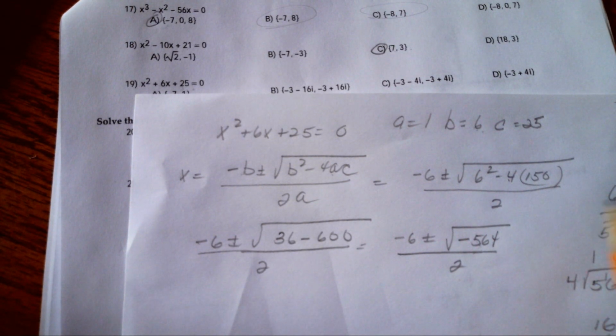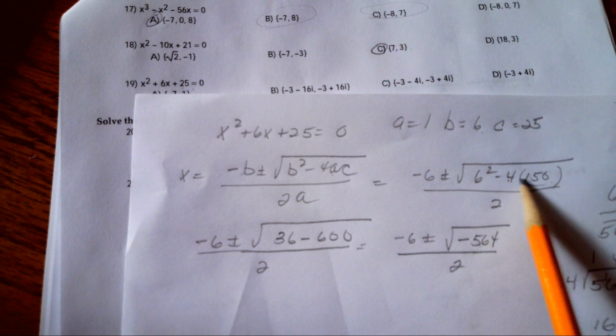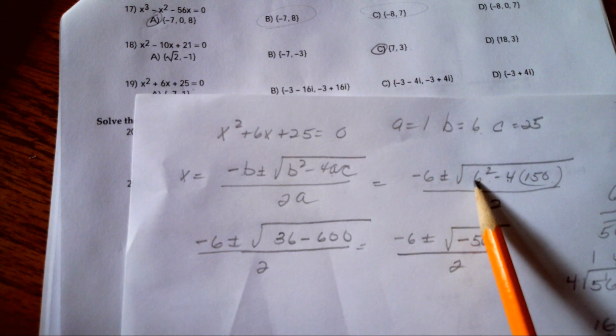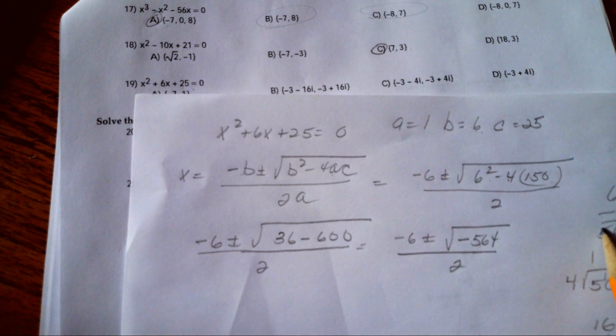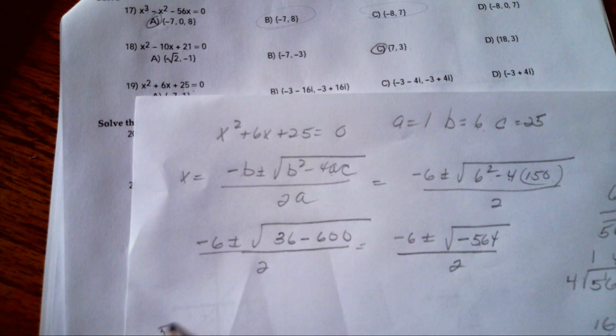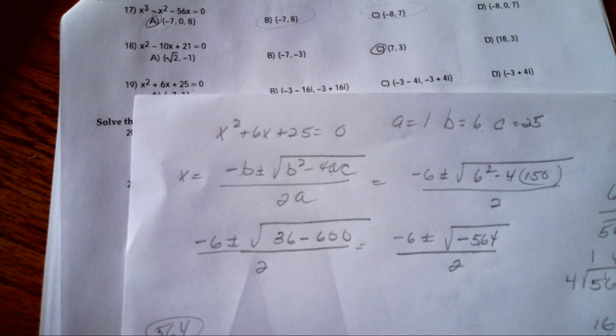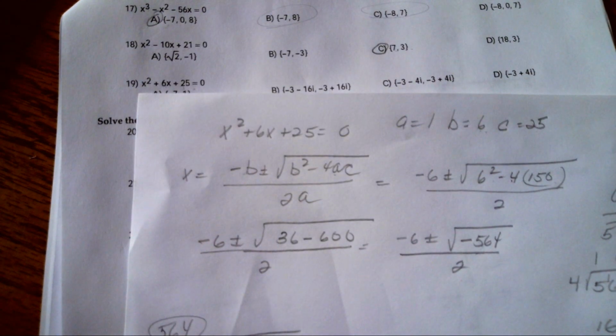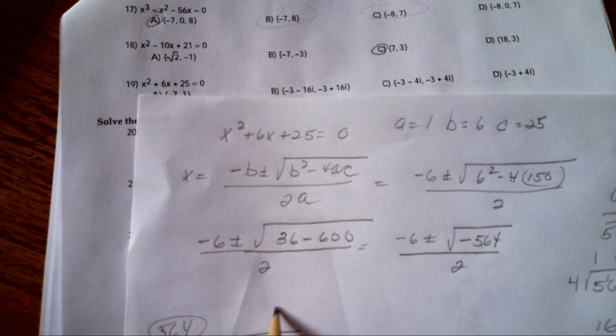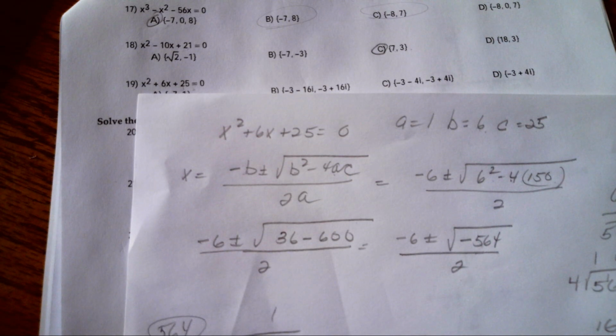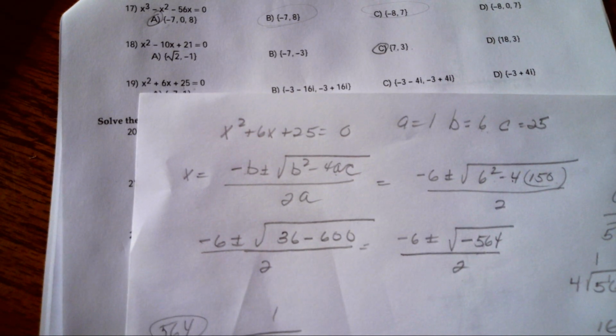I'm just thinking to myself here. 20 squared is 400, 600 minus 36 is 564. Factors of 564 that are perfect squares. Let me see if 36 goes into this. Just trying to think of an easier way of doing this. No.